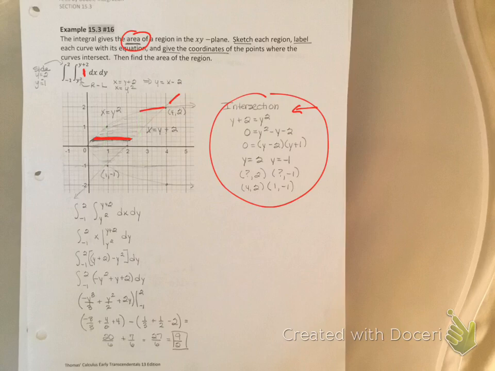So the correct way to set that up would be to make sure you did a horizontal representative rectangle, which means then you have a thickness that's dy. Thickness is dy, and that's what goes on the outside. And then you have right minus left. And the right function is the line, and the left function is the parabola. And you have to have it solved for x in terms of y, because if I haven't emphasized this enough other times, I'll do it right now.